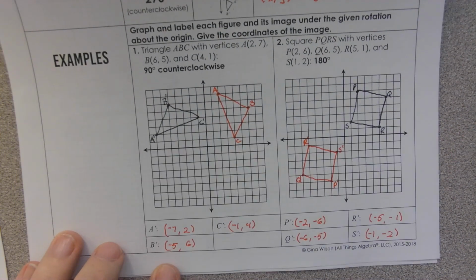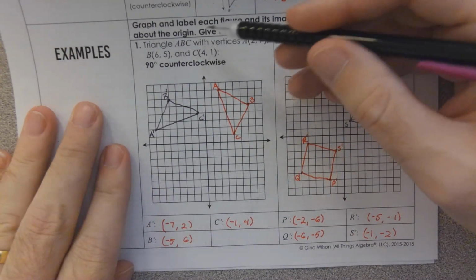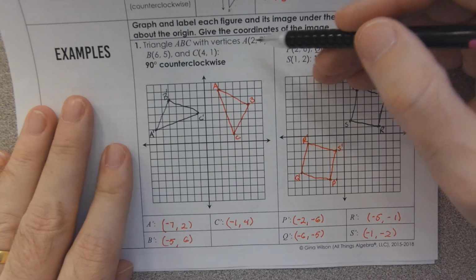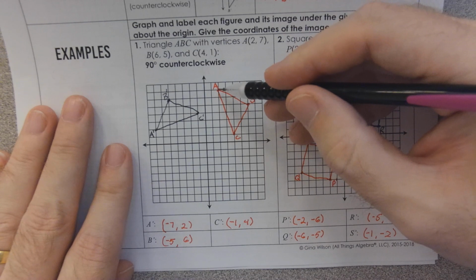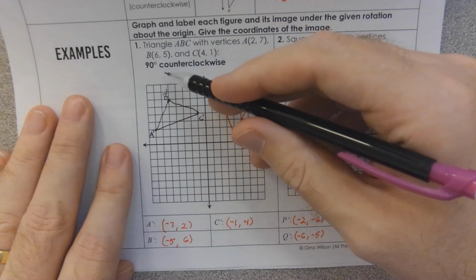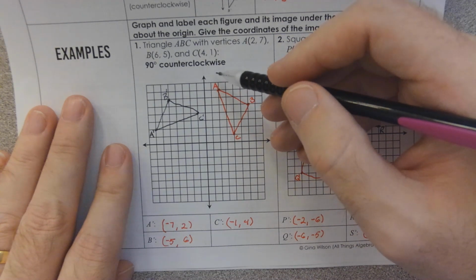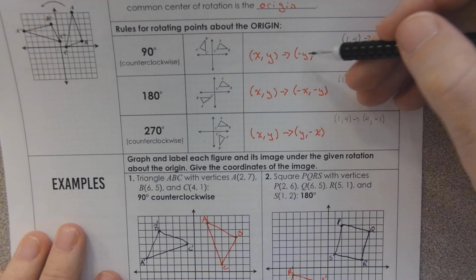Now, obviously these are already worked out so that we can save some time, but I'm going to go through these. So we have triangle ABC with vertices (2, 7), (6, 5), and (4, 1). They're already graphed at the correct points. It says 90 degrees counterclockwise. Well, from up here we know that counterclockwise says switch the x and y and change the sign on the y.